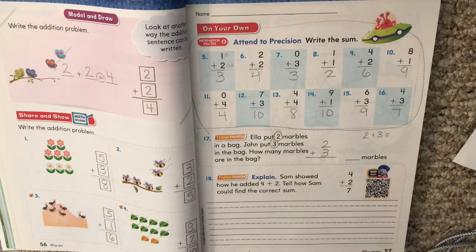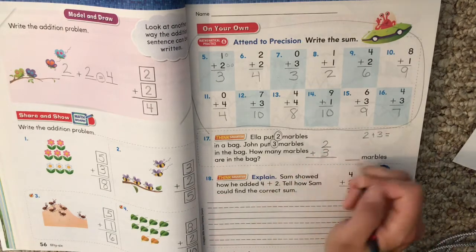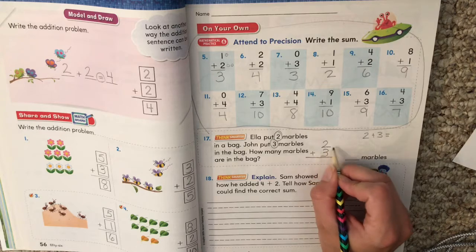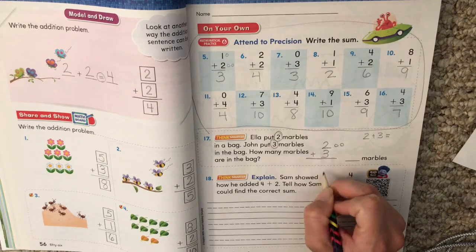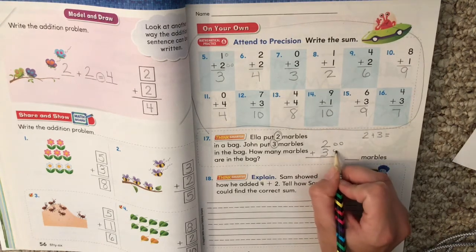Once we've done that, now we need to solve it. So we can draw our circles. For the number 2, we make 2 circles. For the number 3, we make 3 circles.